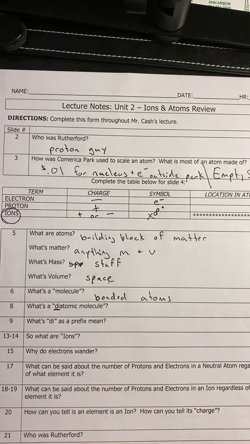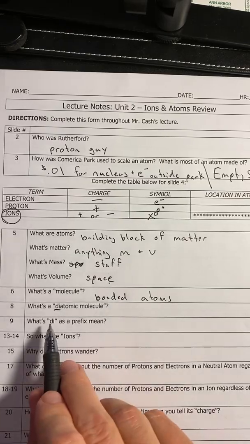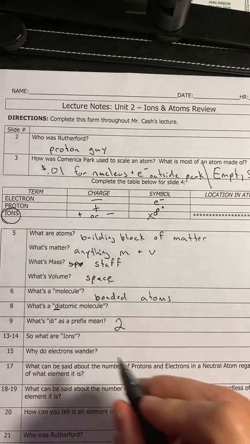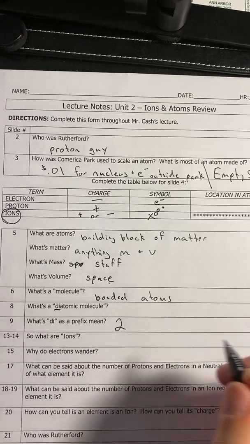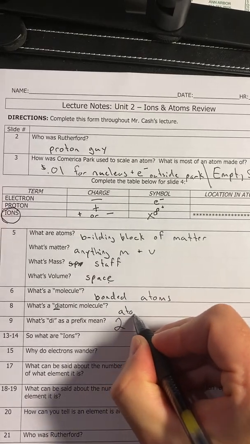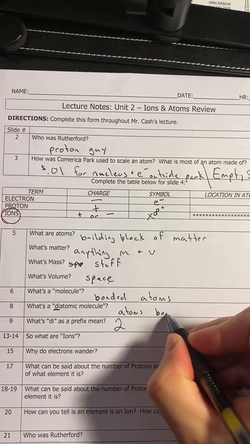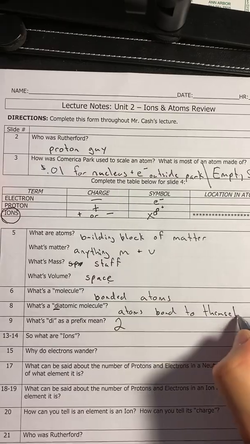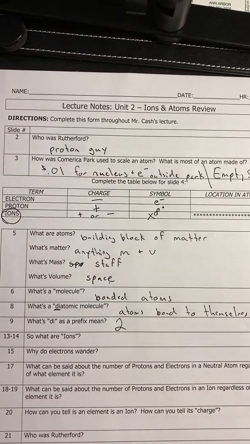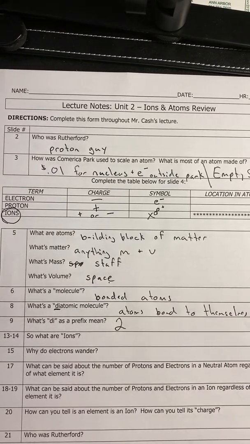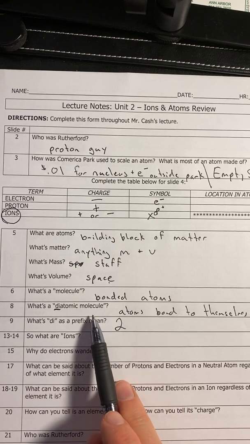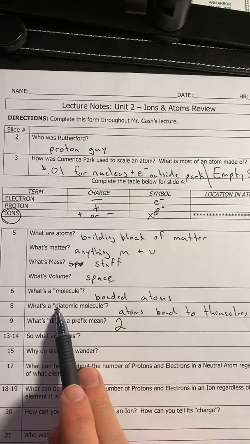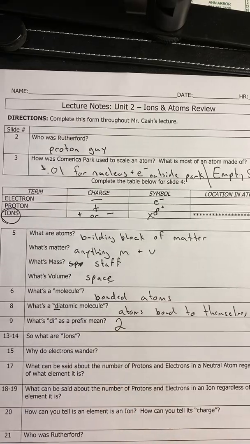So diatomic molecule, man, that sounds sophisticated. Di as a prefix just means two. So a diatomic molecule is going to be when atoms bond to themselves. And we've got some cutesy little ways of keeping that straight. In the slide there, you saw Mr. Brinkelhoff, and that'll keep straight what the diatomic atoms, or the diatomic molecules, are.